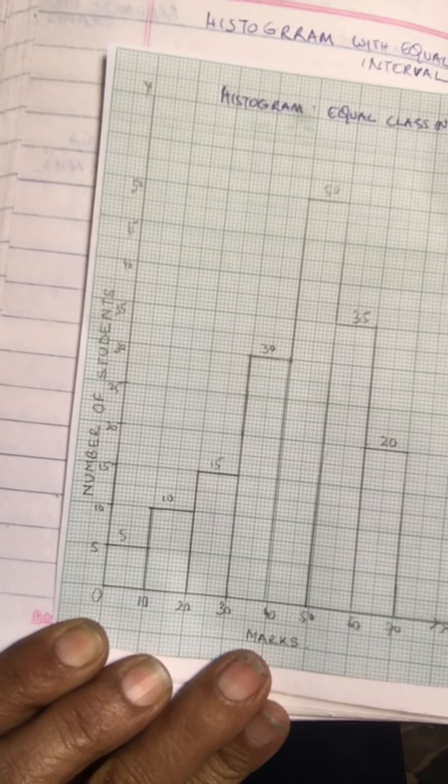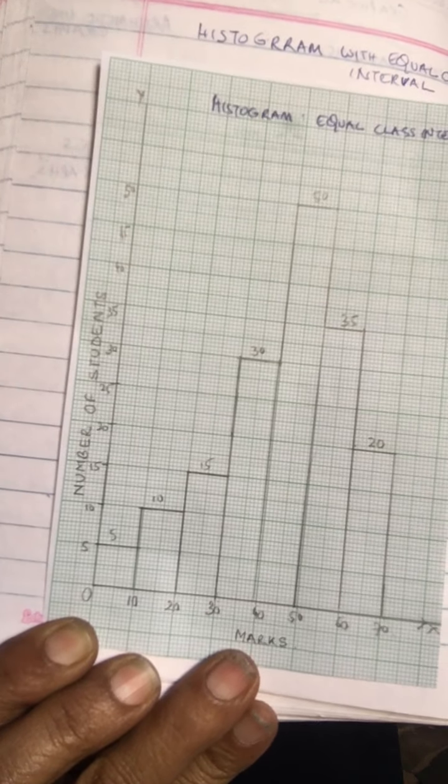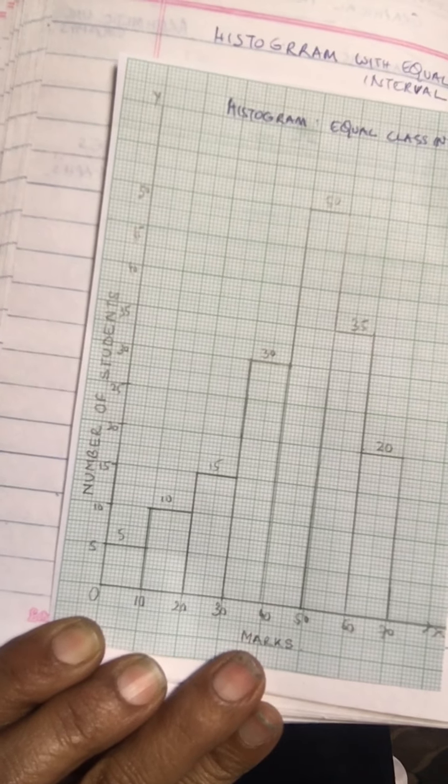Must go and get your graph paper and do these diagrams on that.